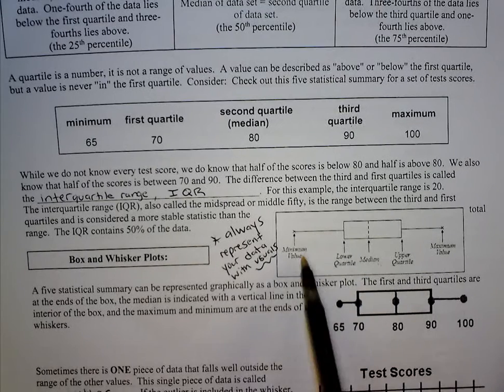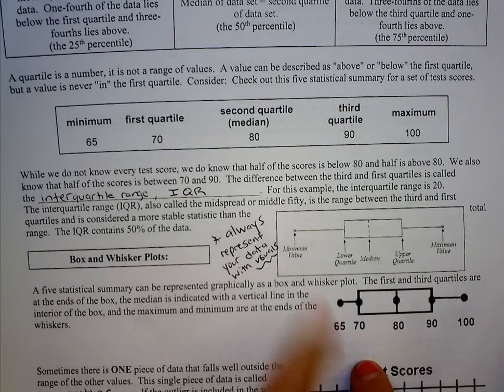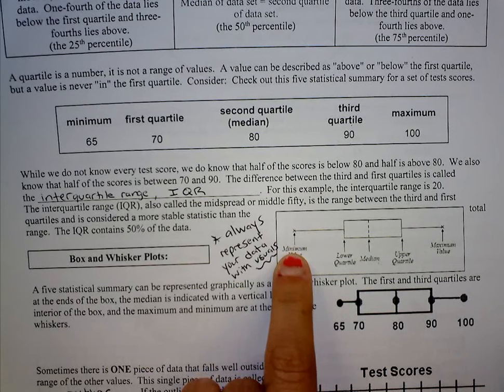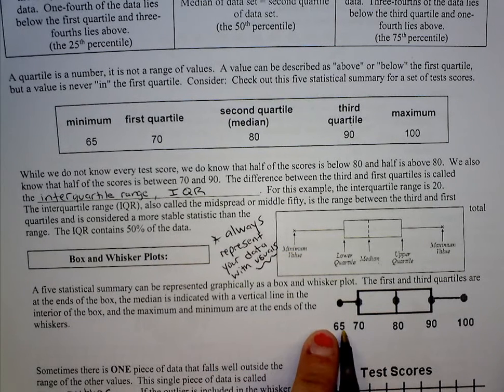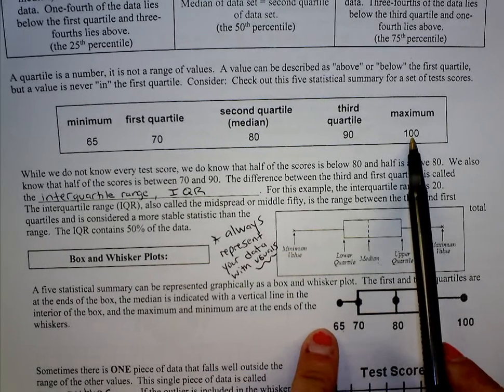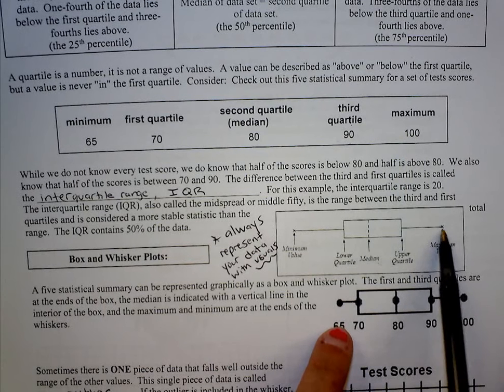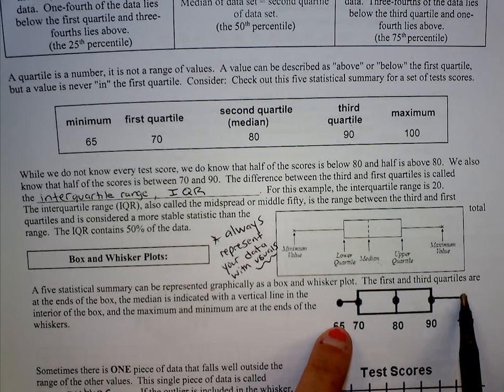Probably the most self-explanatory is the minimum value, which is going to be this value here. So our minimum value is 65, so we put 65 here. Our maximum value is 100, so it's going to be the furthest point to the right. So here is our 100.